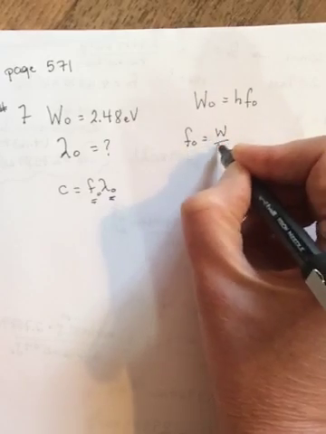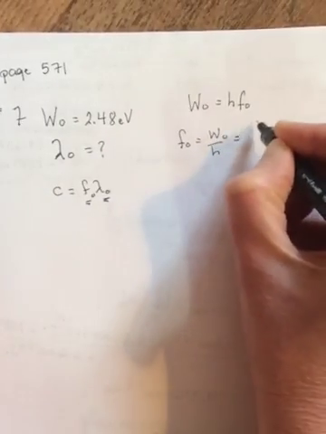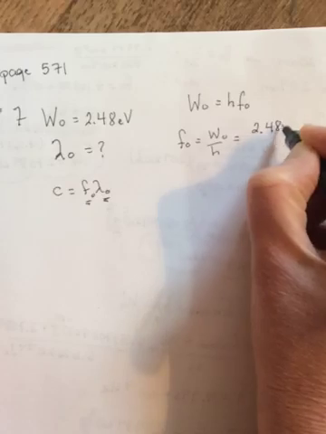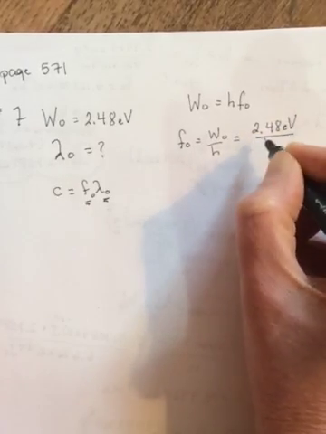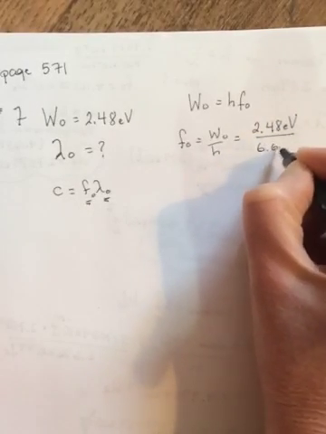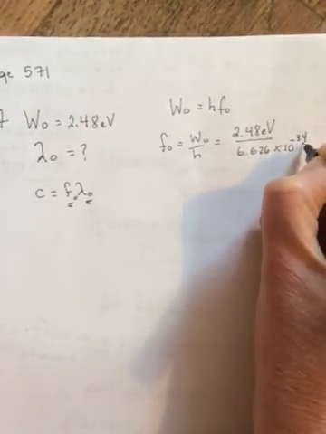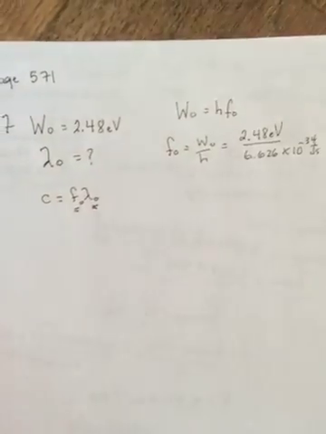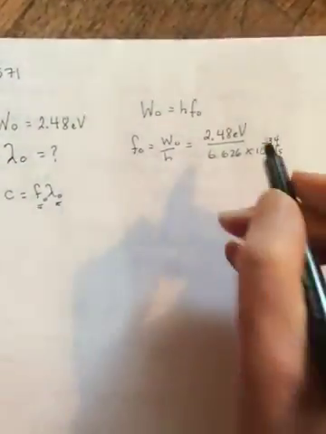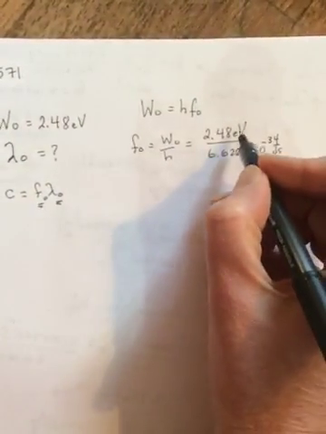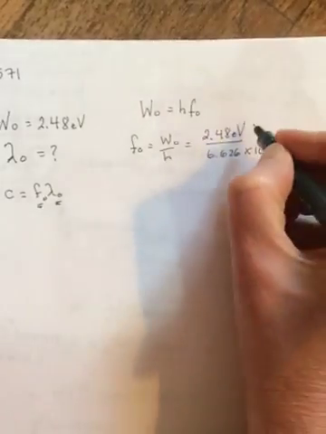It's W over h. So 2.48 electron volts over 6.626 times 10 to the negative 34 joule seconds. Now, hopefully, before you type this in your calculator, you would take a look at the units and say, oh no, electron volts, joules, that won't work.